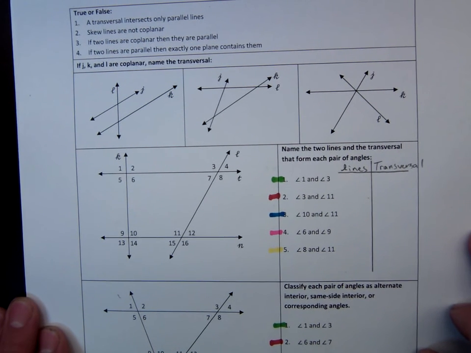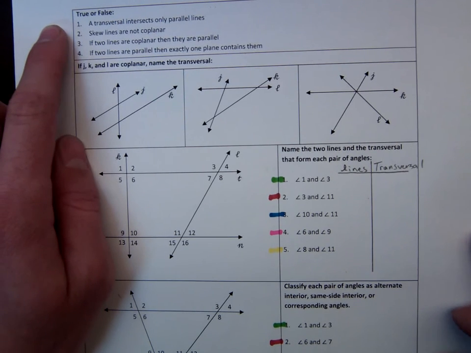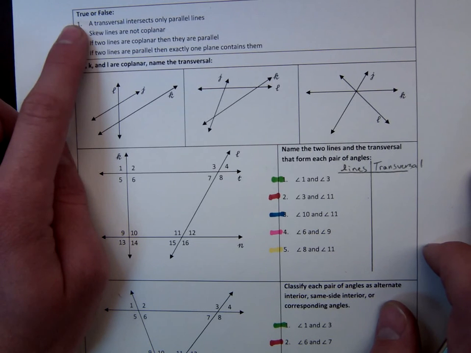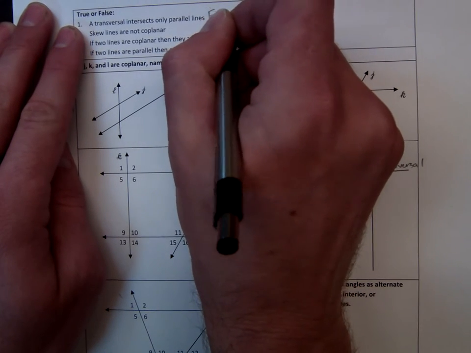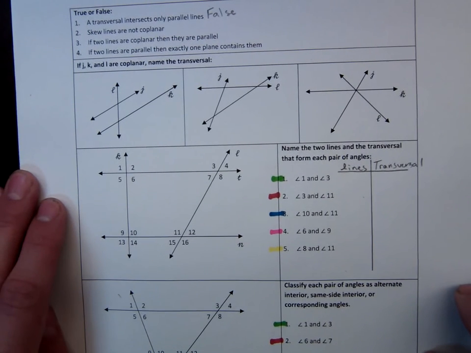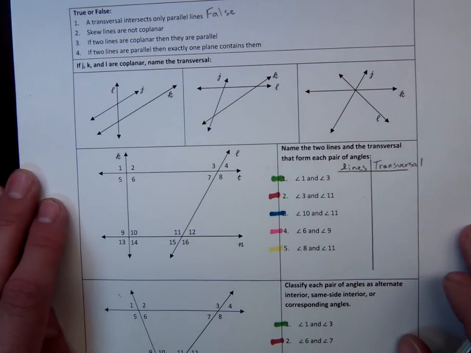First though, we'll start with just going over some of the true-false questions that we did complete in class. The first here says that a transversal intersects only parallel lines. That would be false. If you look at the example in the book, which is identical to the one on the first page of the notes, you will see that that is an example of two lines that are not parallel and in fact have a transversal.